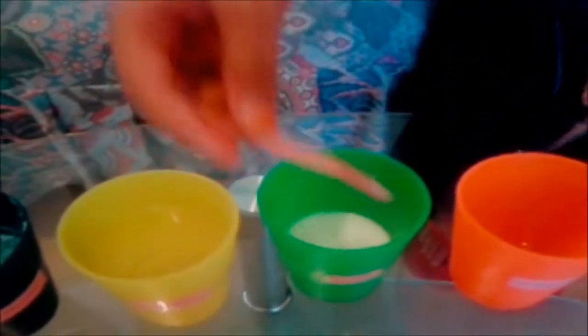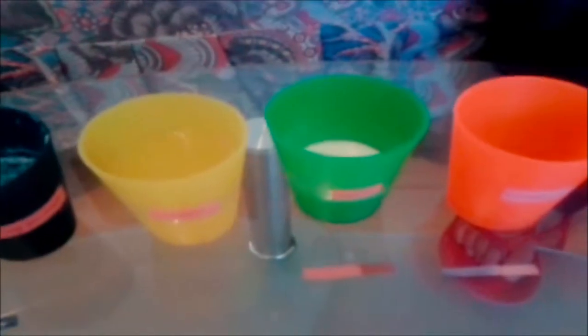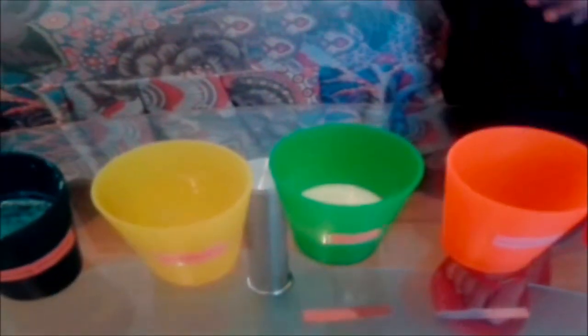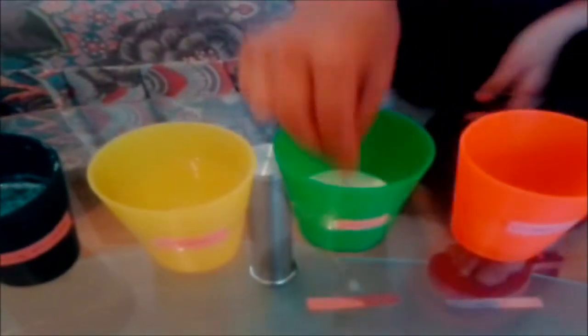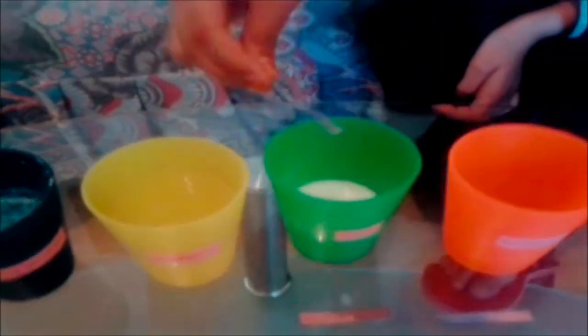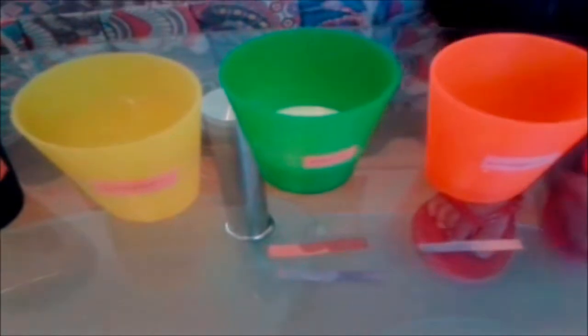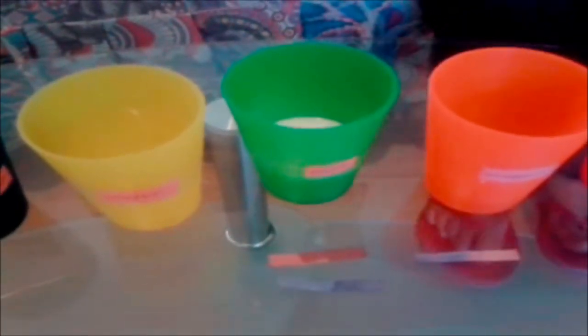Now I will use red litmus paper in milk. As we can see, the red litmus paper has stayed red. This shows that milk isn't an alkali. Now we will test milk with blue litmus paper. As you can see, the blue litmus paper has stayed blue. This shows that milk isn't an acid or an alkali.